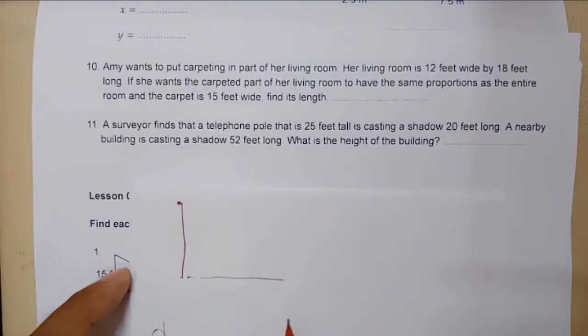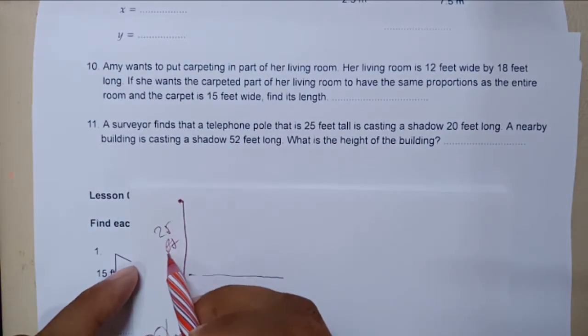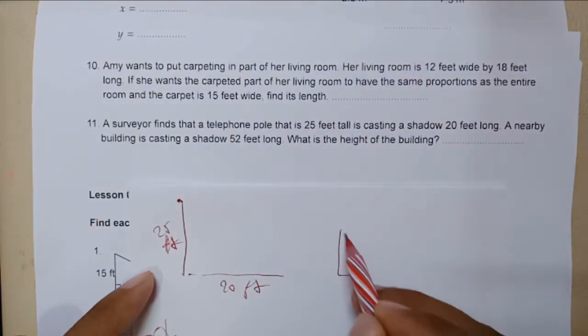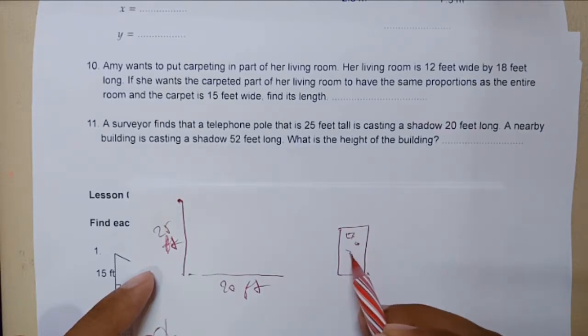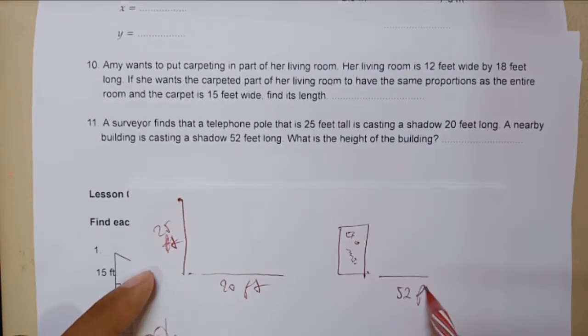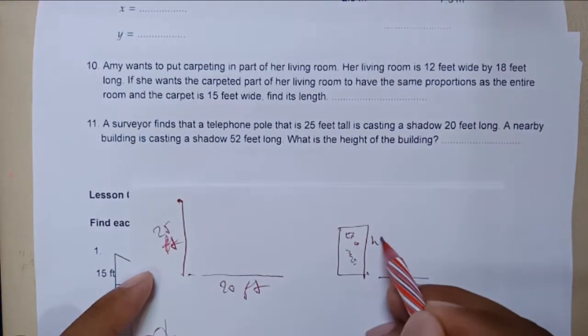The telephone pole is 25 feet tall, casting a shadow of 20 feet long. A nearby building is casting a shadow, okay, we have a building here, casting a shadow of 52 feet long. What is the height of the building?